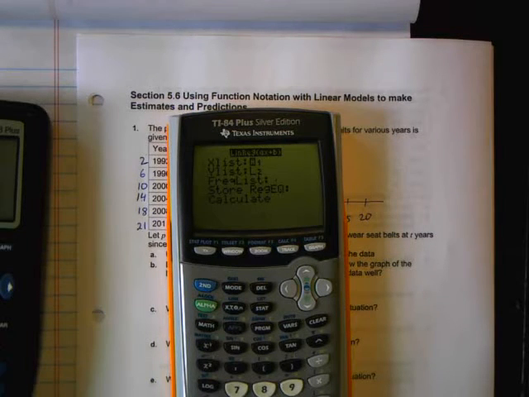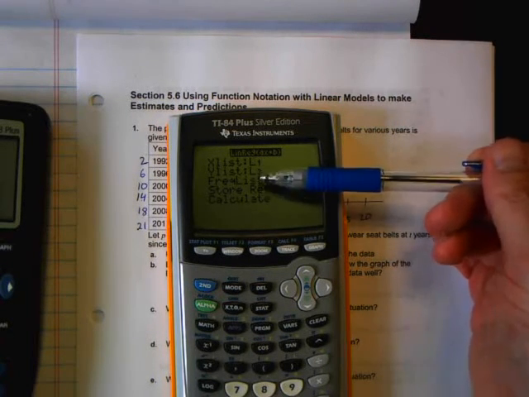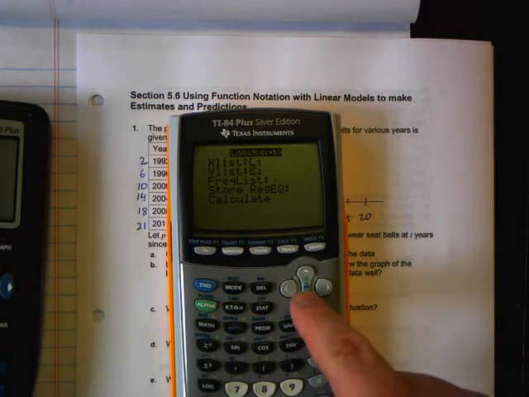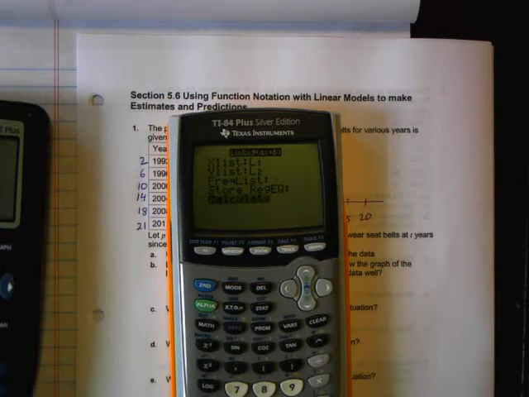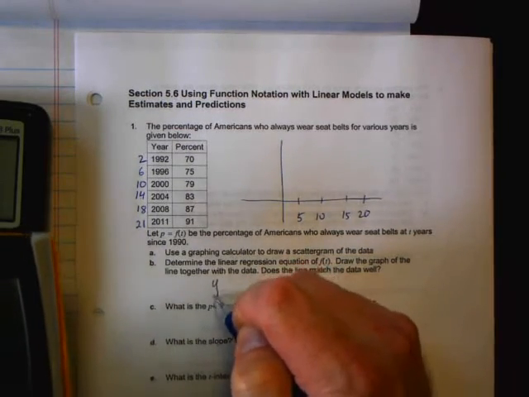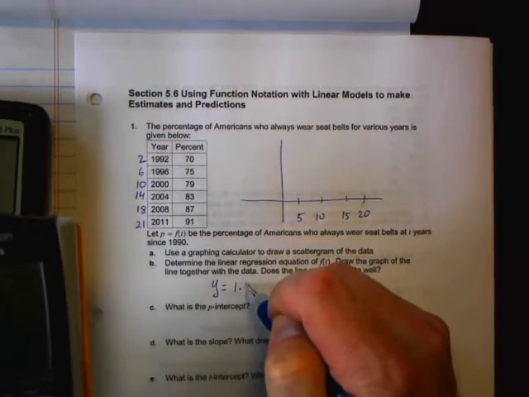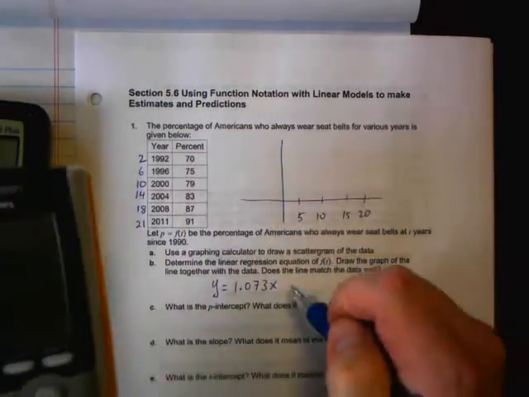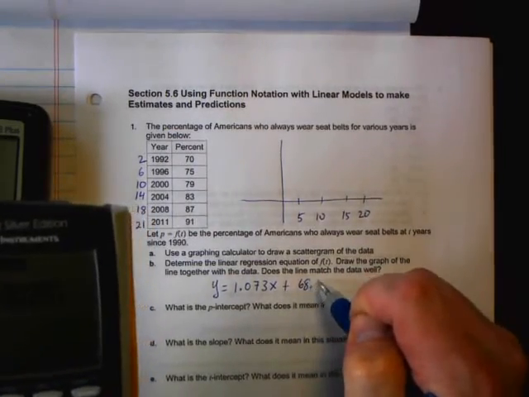Now it asks me some questions. Is my X list in L1? Yes. Is my Y list in L2? Frequency list, don't worry about that. Store regression equation, don't worry about that. Move down, down, down to where it says Calculate, and hit enter. So there's my answer. Let's see, I'm going to round off to a couple of decimal points here. y = 1.073x, because that's the a number, plus 68.138.